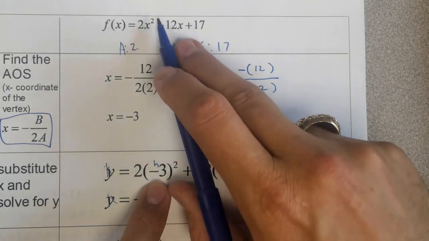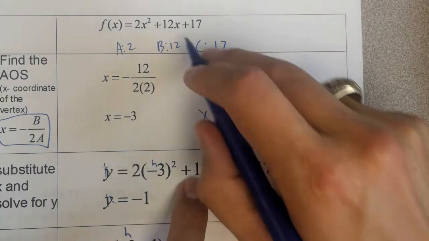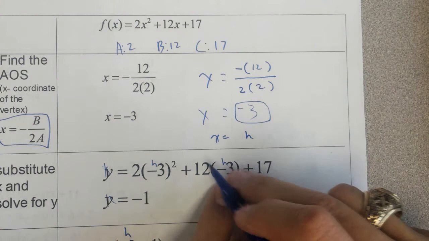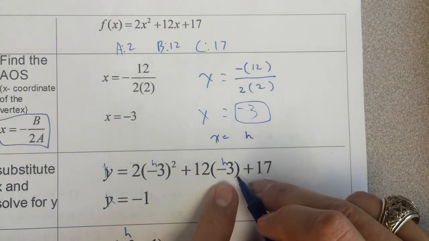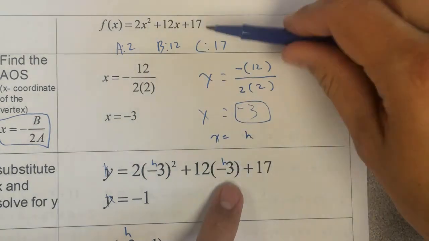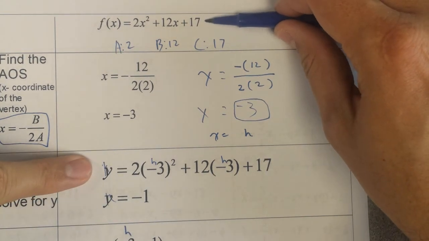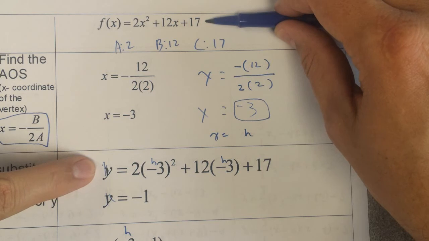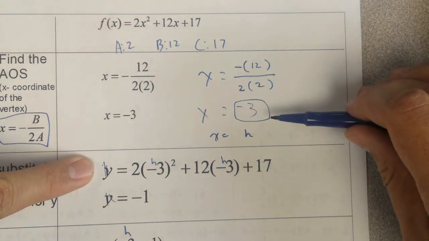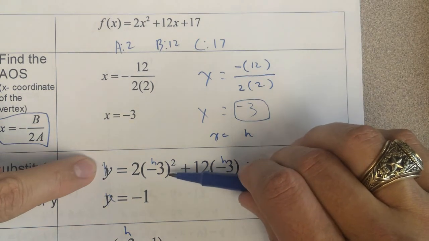Squared, again match that squared, plus 12, there's my plus 12, and h, instead of x, I put -3 in parentheses, and then my plus 17. These equations right here are the same equation, except where I saw x, I put in my h value that I found, -3 in parentheses.